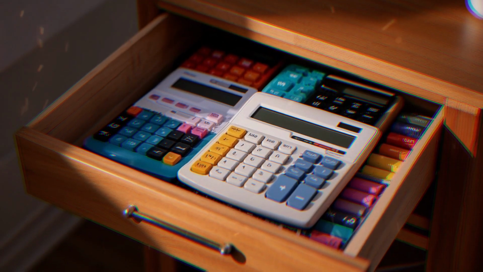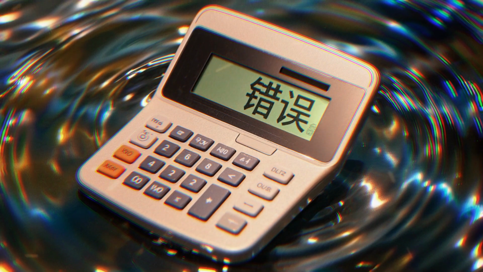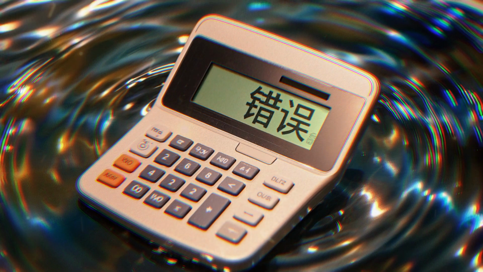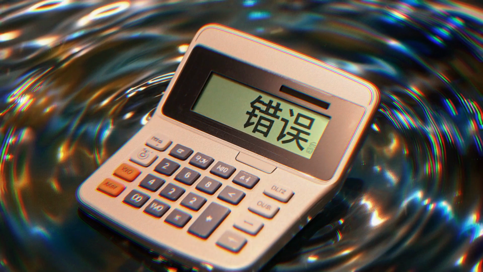Take any calculator in your house. Go ahead, I'll wait. Now, try this simple calculation. 5 divided by 0. Press equals. What happened? Error? Undefined? Maybe your calculator just went blank.